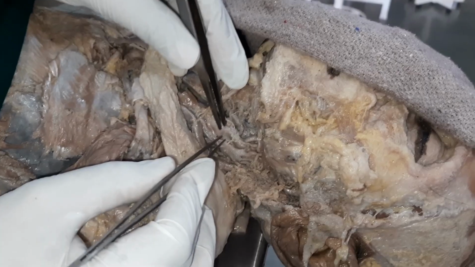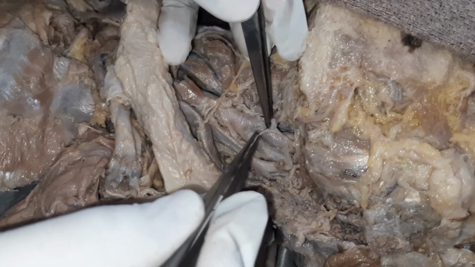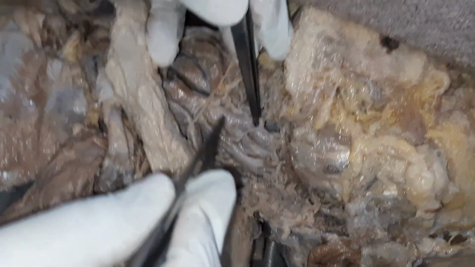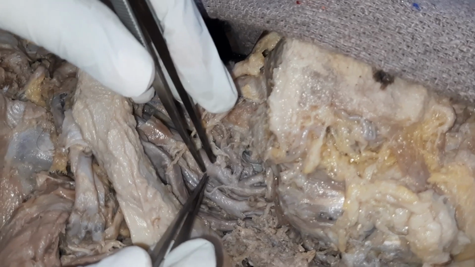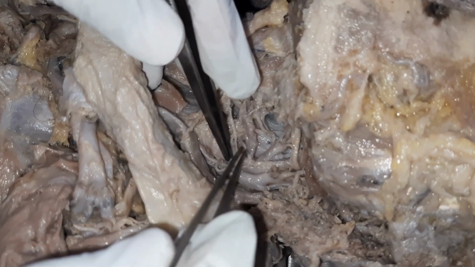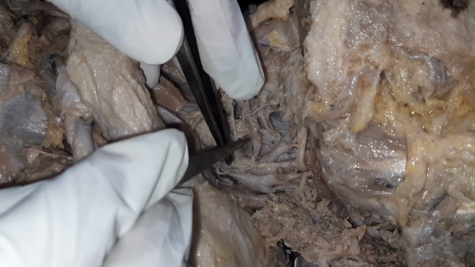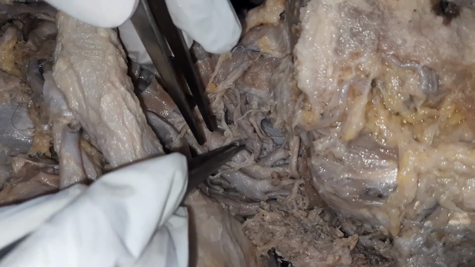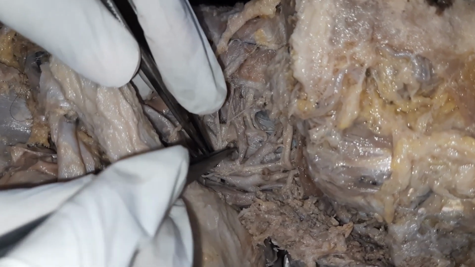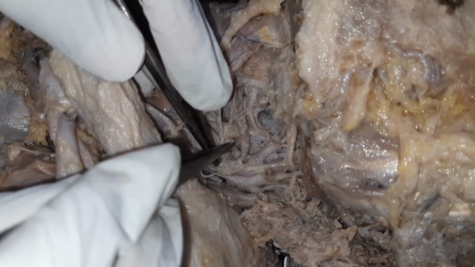Let's see the branches of external carotid artery. So this is external carotid artery, internal carotid artery, common carotid artery. The first branch arising from external carotid artery is ascending pharyngeal artery. So this is ascending pharyngeal artery. This artery is going to the pharynx.